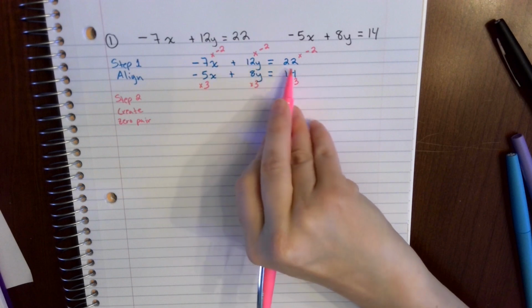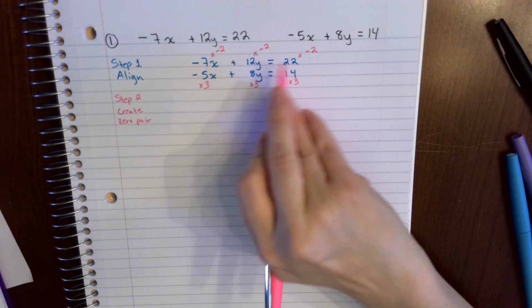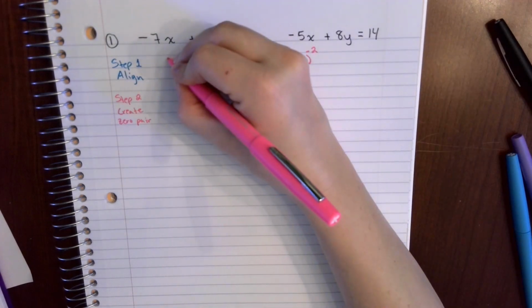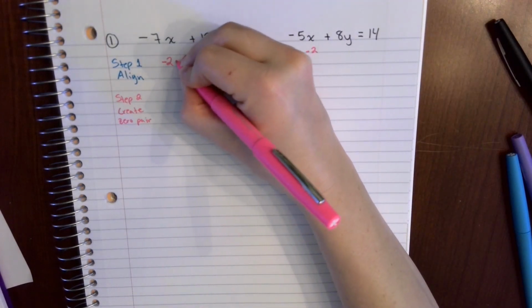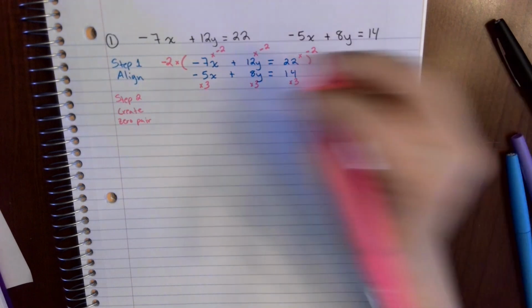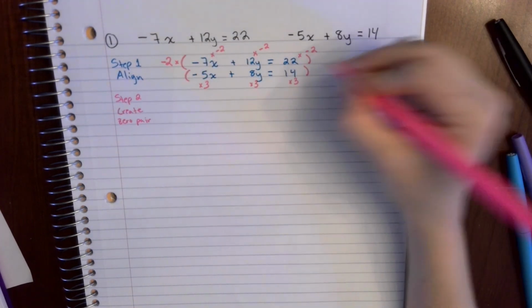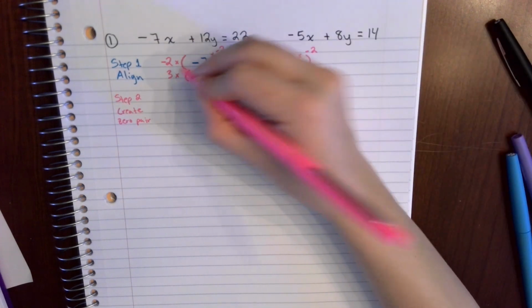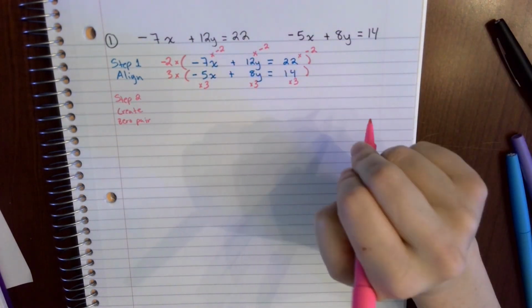So my top equation, because I'm multiplying everything by -2, I took this whole entire thing and multiplied it by a -2, and I took this entire bottom equation and multiplied it by a +3. I'm going to rewrite what the equations are now.